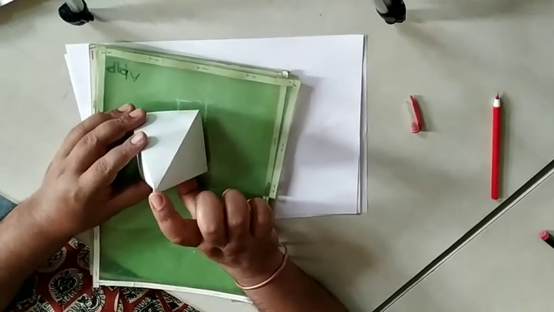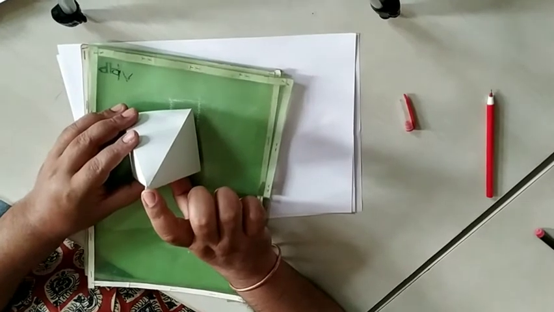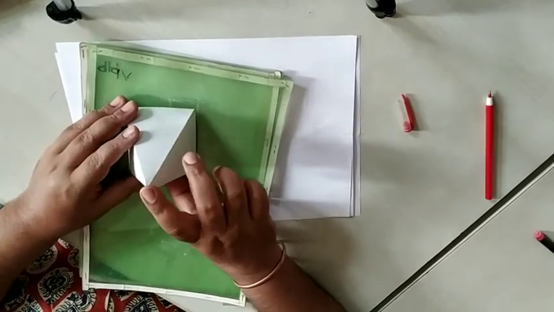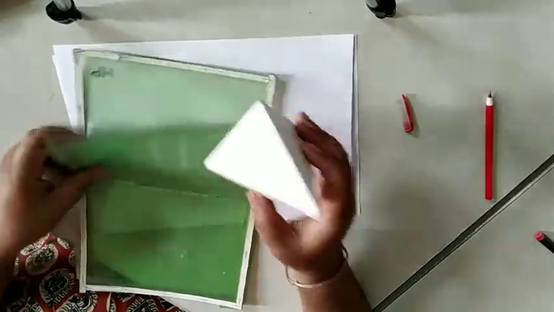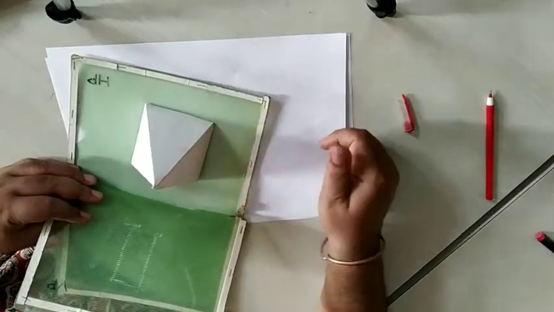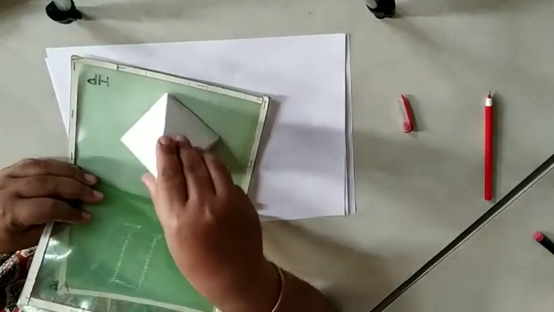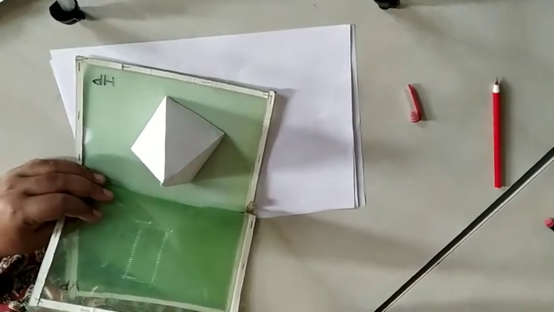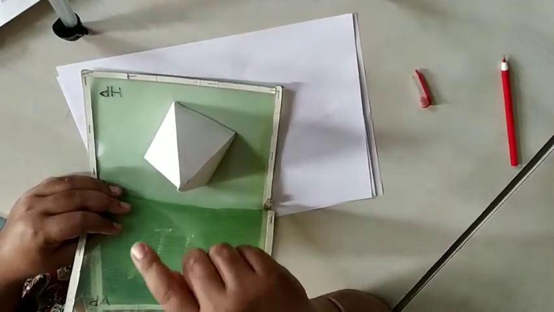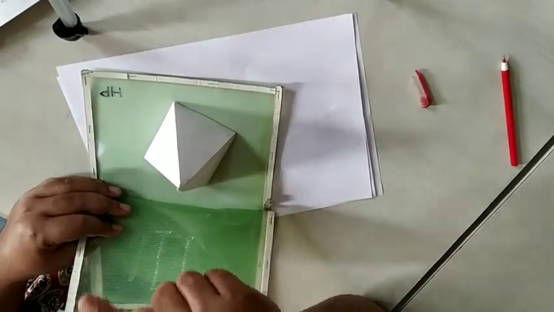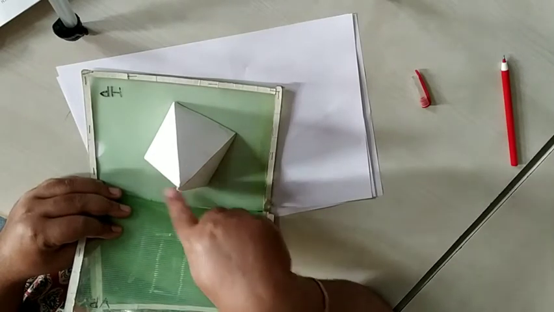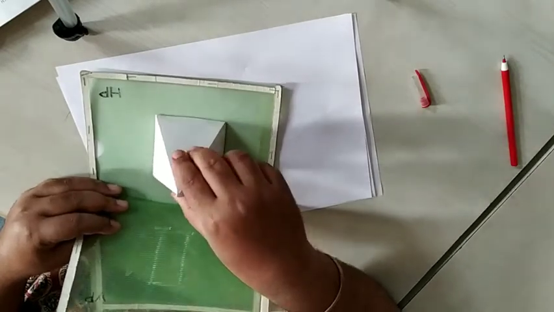Axis is the height of the pyramid. Okay, that is 50 mm long. Having its base on the HP, like this, base on the HP. And now it is said one edge of the base is parallel to VP, somewhat like this.